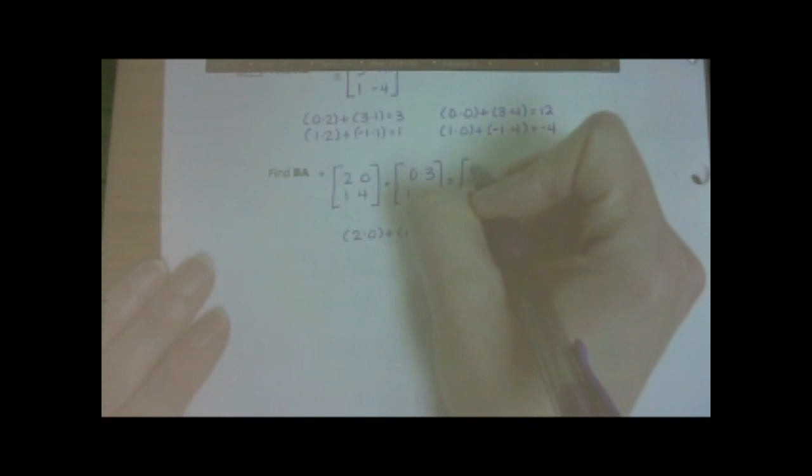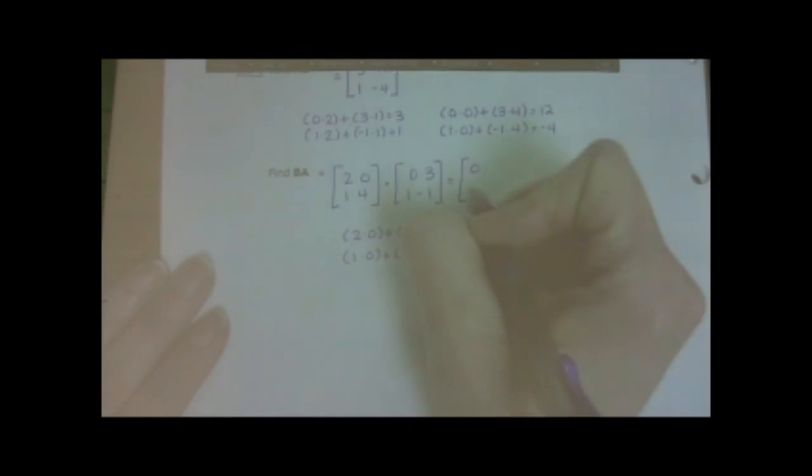All right, so here's what we're going to do. The first row times the first column. So I've got 2 times 0 plus 0 times 1. That's going to give me a 0. To get this term, I'm going to do the second row times the first column. So 1 times 0 plus 4 times 1, that gives me 4.